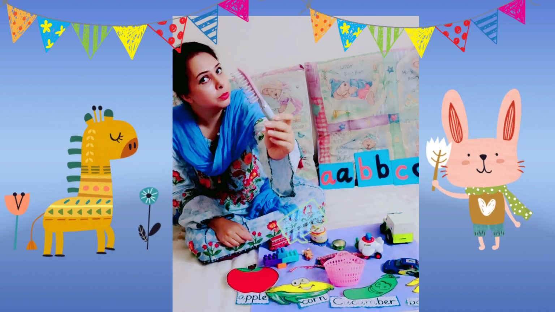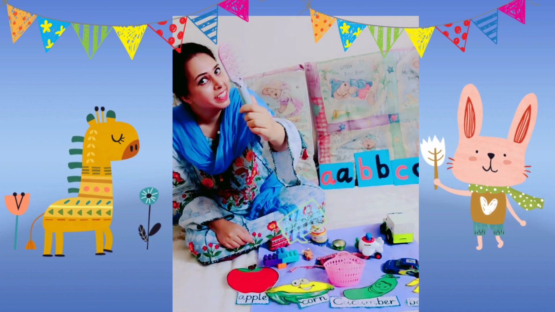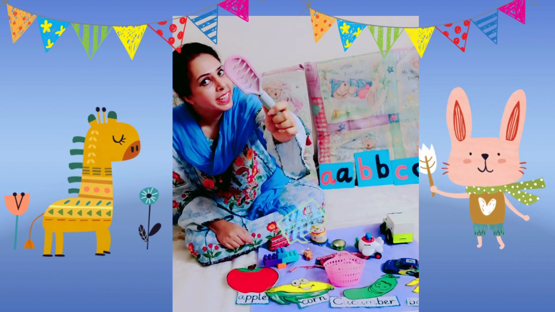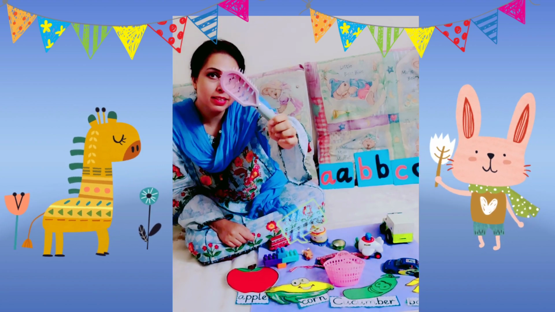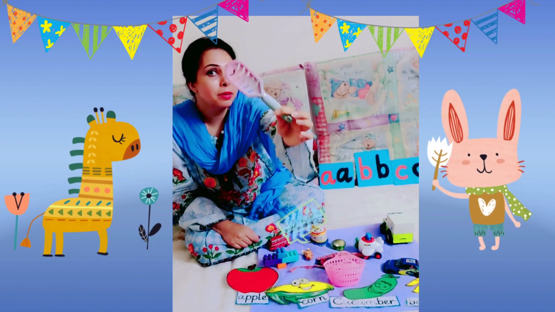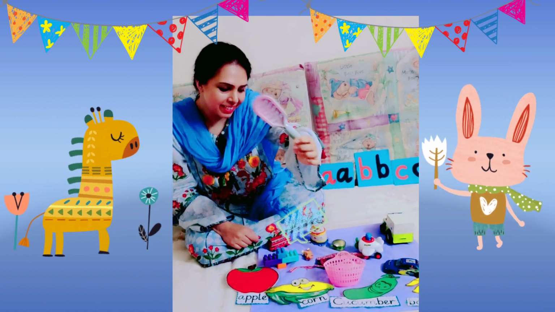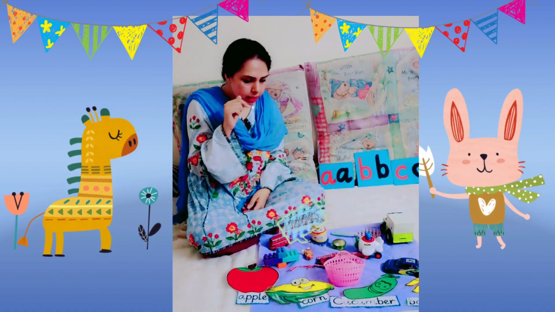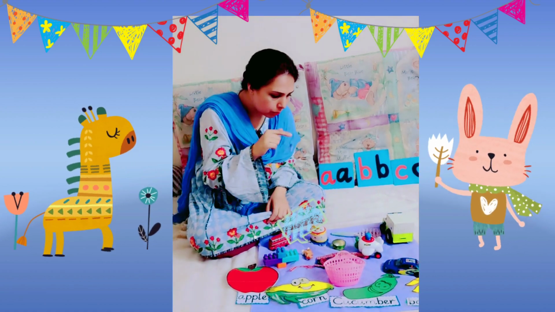Okay. Again, I spy with my little eye that there is something that begins with. I'm going to show you. What's this? It's a beaver brush. Very good. Okay, I spy with my little eye that there is something over here.